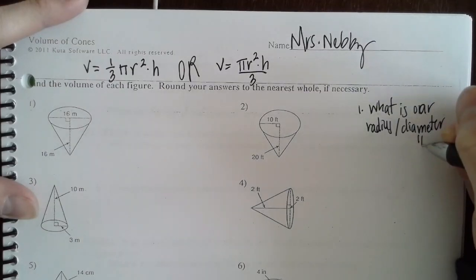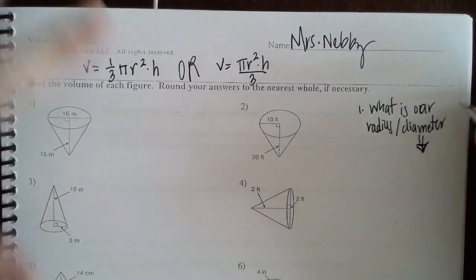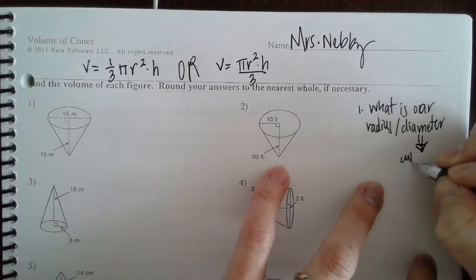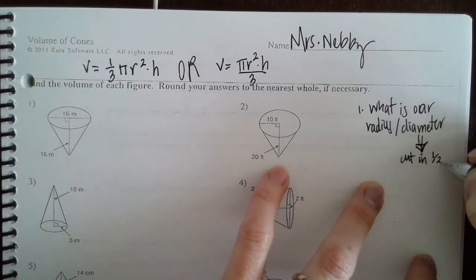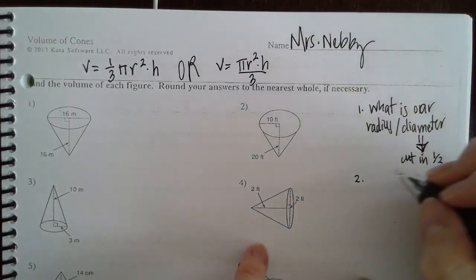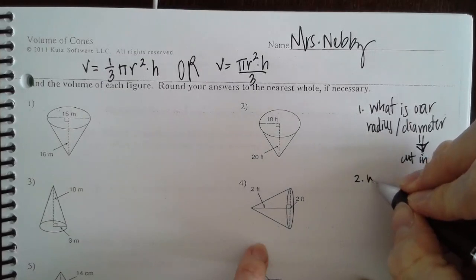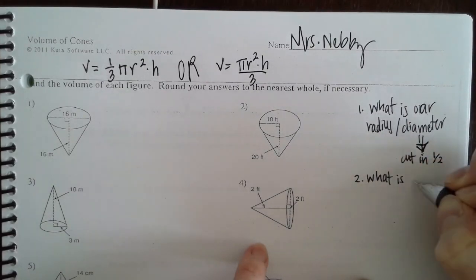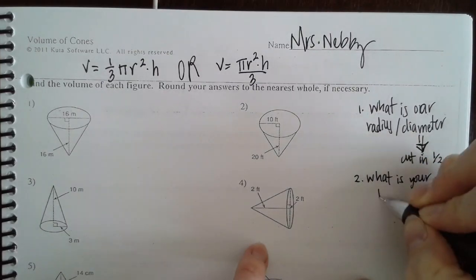And remember, if it's a diameter, we definitely want to cut this in half, or divide by 2. So cut in half. The next step is to find our height. So what is your height?